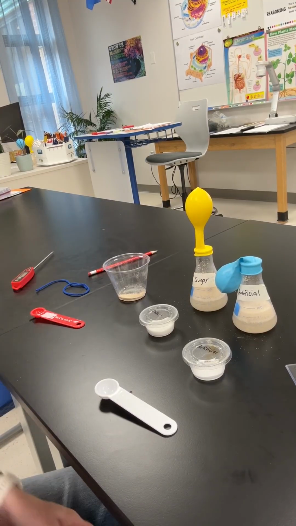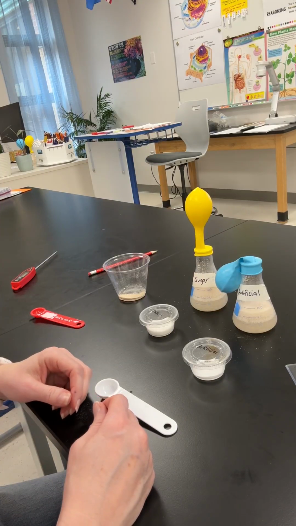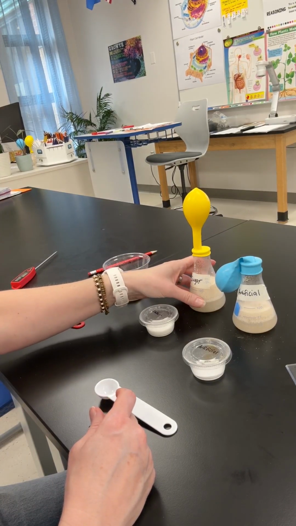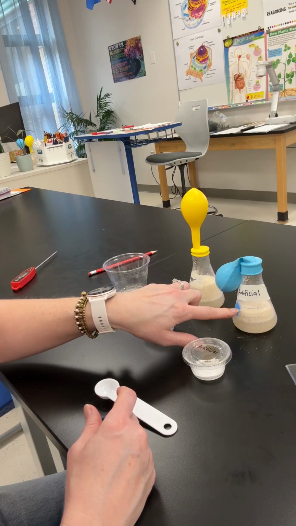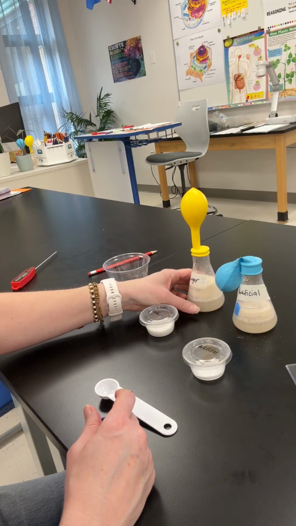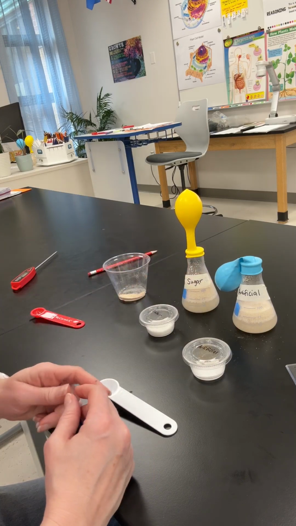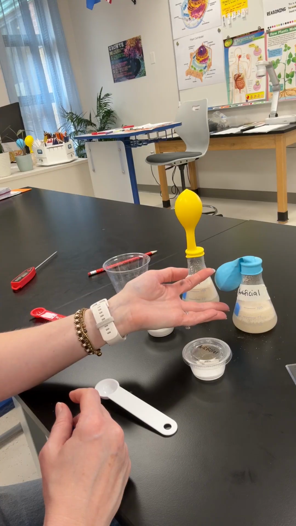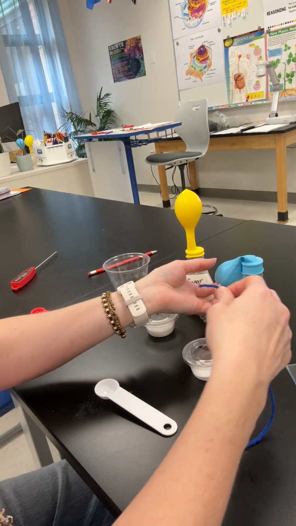Okay, so now we're at the 10-minute mark. You can see our sugar, the bubbles are a little bit higher, it's right here, whereas the artificial is still a little bit lower. So we're releasing a little bit more gas in the sugar than we are in the artificial. The artificial is increasing, you can see, it's just not as much.